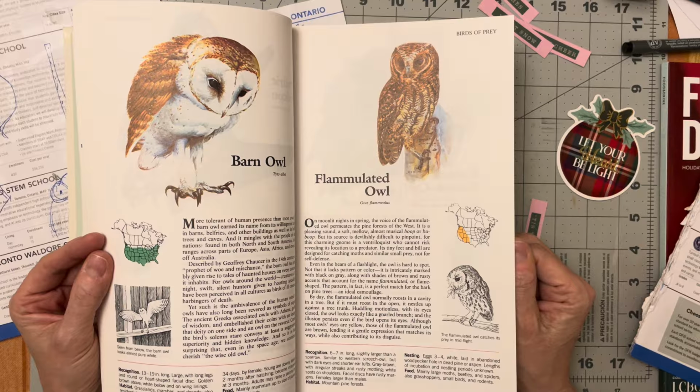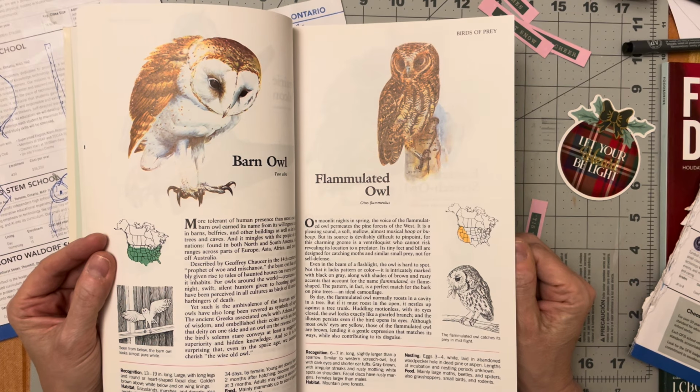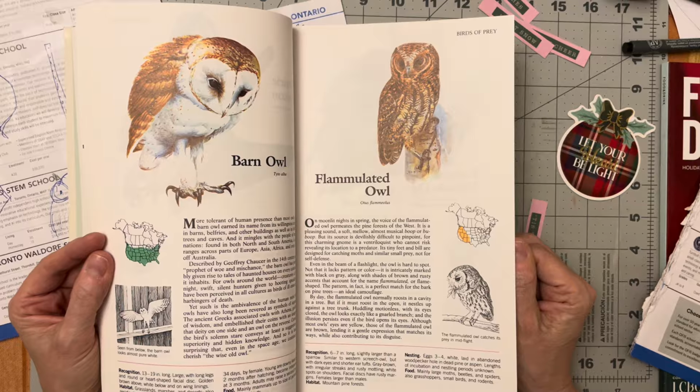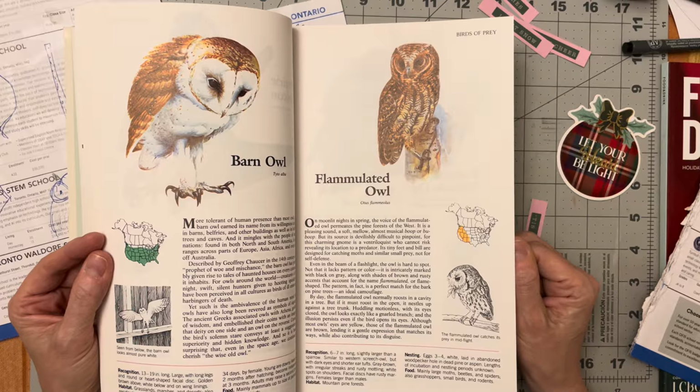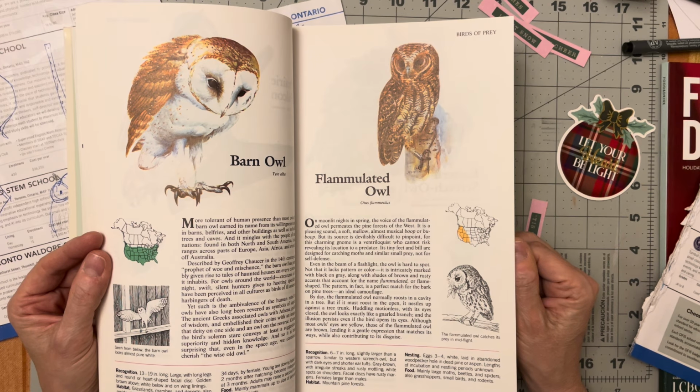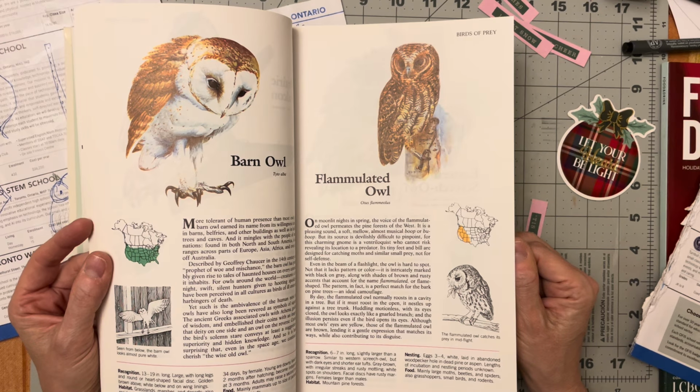Oh, okay. It's intricately marked with black on gray, along with shades of brown and rusty accent that account for the name flammulated, or flame-shaped. Oh, that's what flammulated is. The pattern, in fact, is a perfect match for the bark on pine trees, an ideal camouflage.